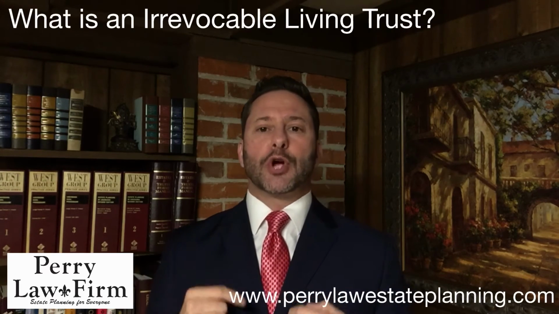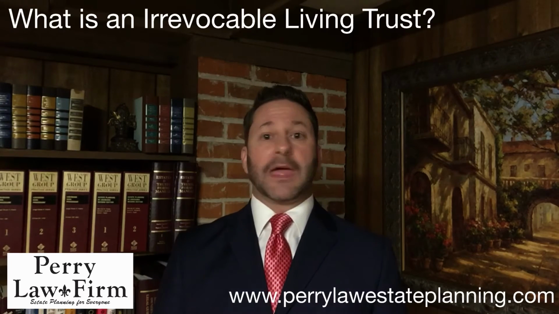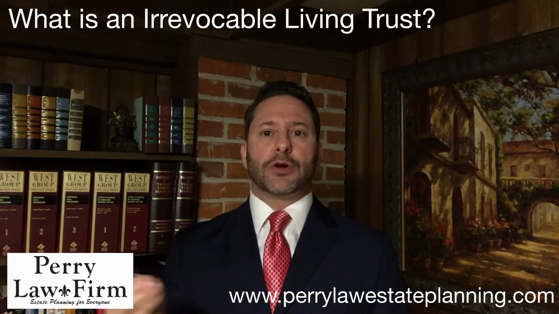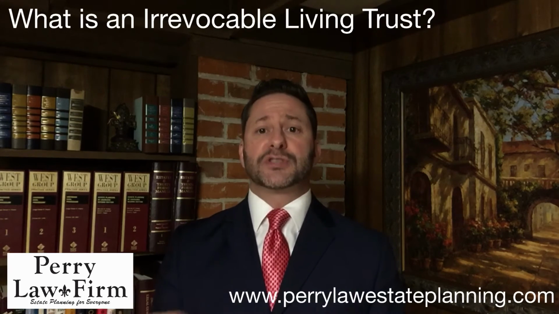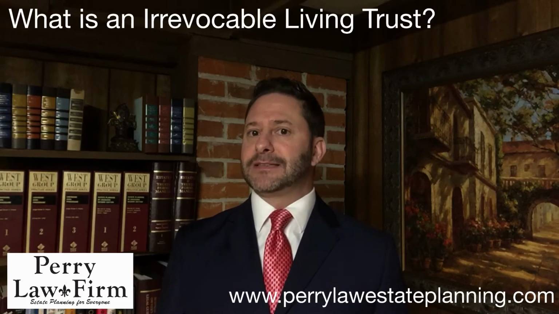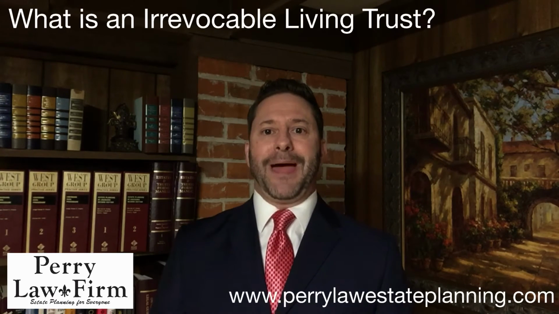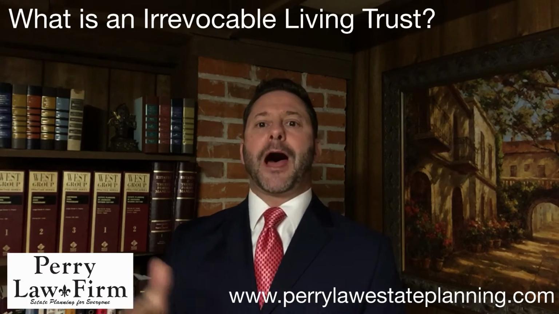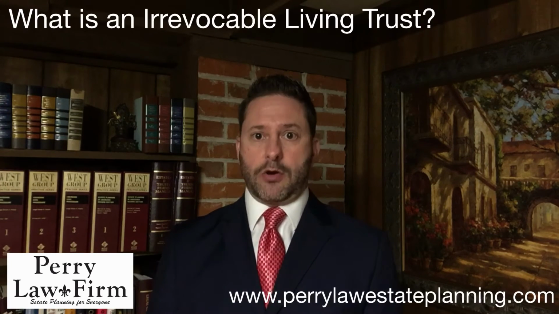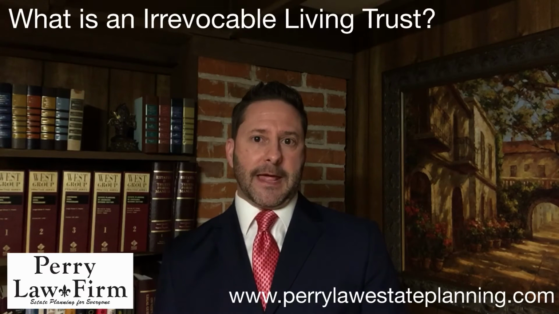Whatever items go in there will start a 5-year clock. So what does that mean? It means that the assets are now removed out of their personal name, so they don't have ownership. And that 5-year clock basically says the ownership has to have been removed 5 years prior to the time of the concern of nursing home or Medicaid.